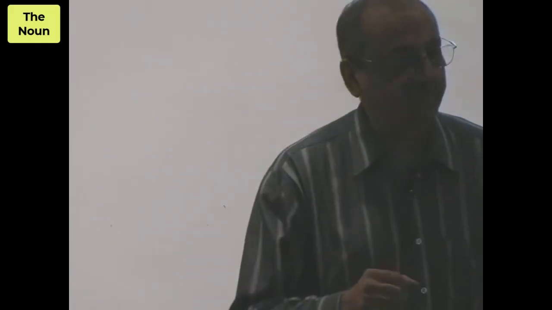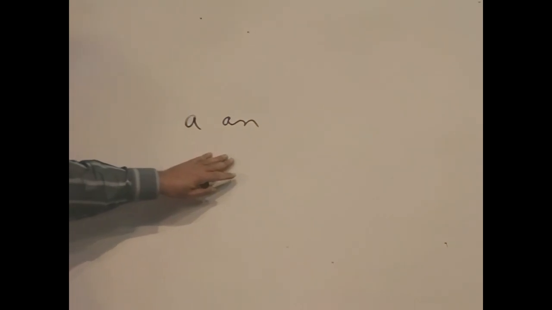The noun is either definite or indefinite. Right, brothers and sisters? Either it is definite or indefinite. What do we do in English when it is an indefinite noun? How do we describe it? By using a or an. Are you with me? When this comes in front of a noun, it makes it indefinite. How do you make it definite? The.